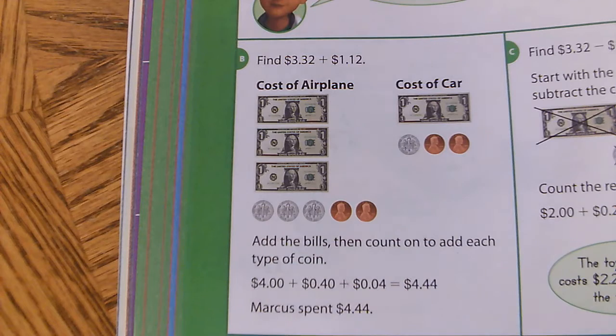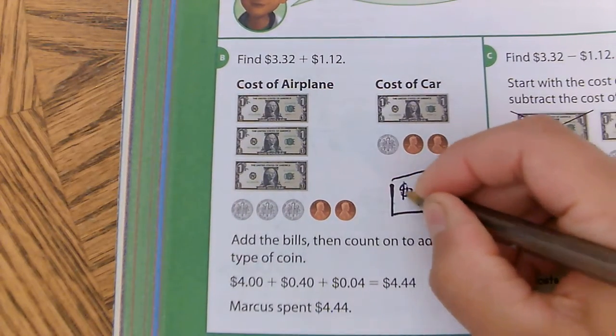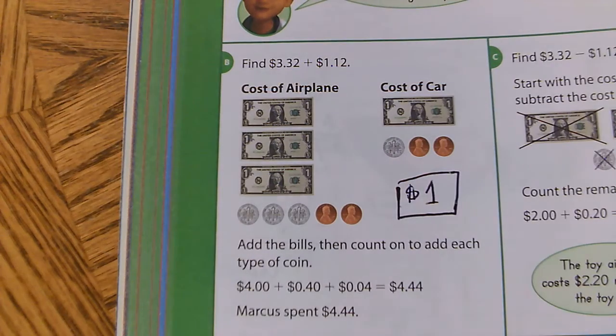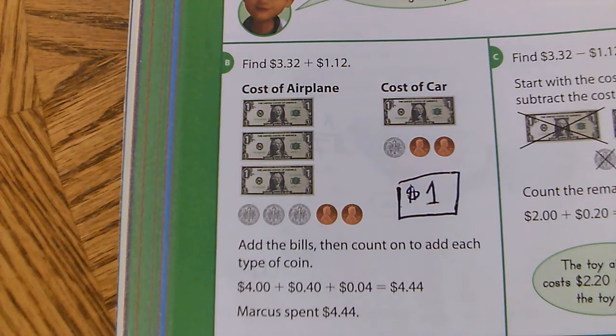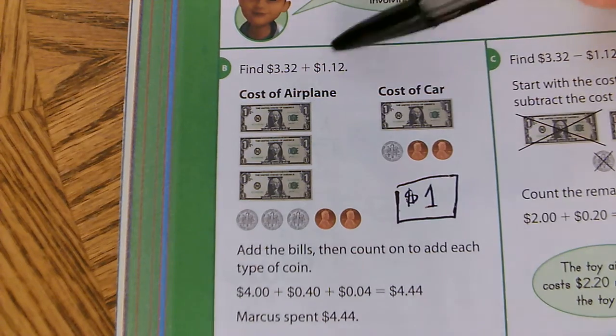Okay, so here's the way they're showing you to do it by actually drawing out the money. Now, if you decide to do this method, you don't have to get super detailed with your drawings. Like if I was going to draw $1, I would just draw a rectangle and then write $1. That's about as fancy as you have to get. Okay, so it says, find $3.32 plus $1.12.